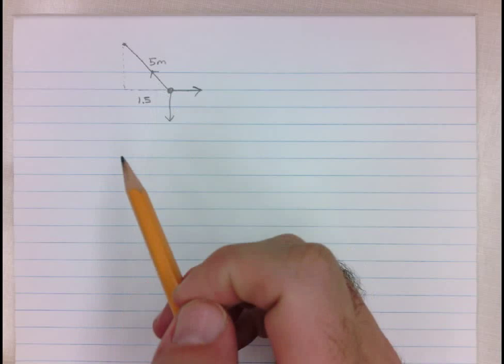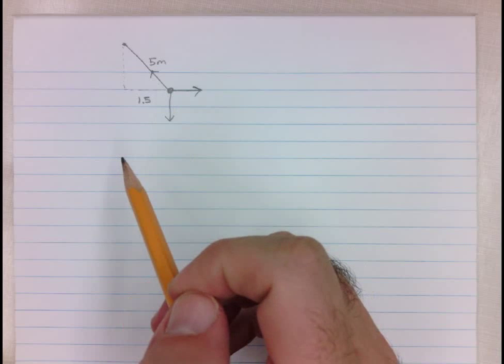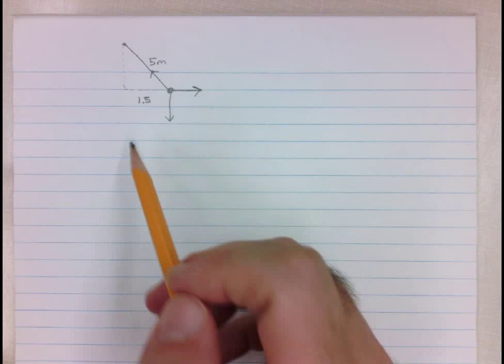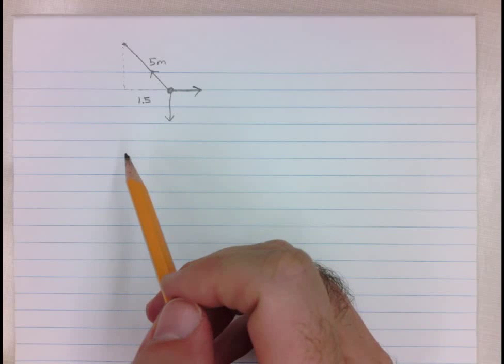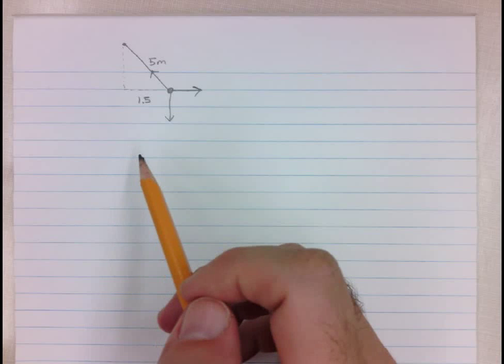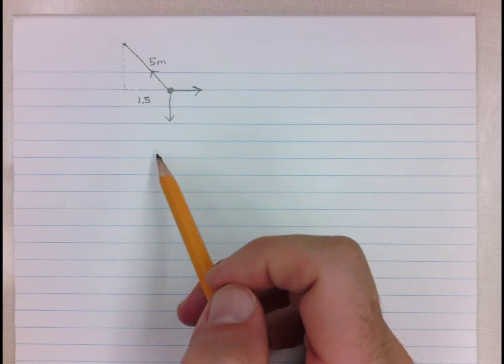I'm going to draw a vector sum diagram right now. One thing I noticed is that two of these vectors act at 90 degrees to each other, so that's helpful. I'm also told that the child, and I guess the child plus swing, are 35 kilograms.